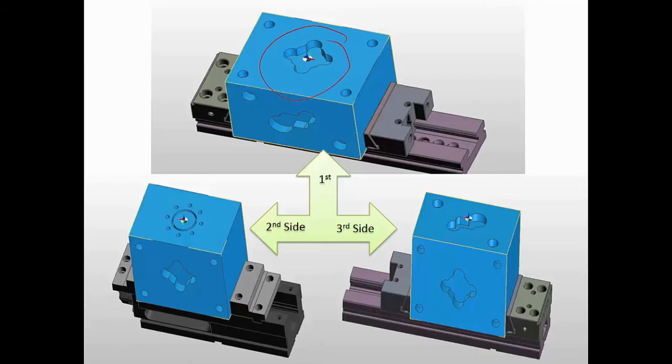In the second setup, you have to rotate the component and keep it like this. So this face will come here, and the feature which is there will come here. So this is the second setup, and then you can perform all these operations.